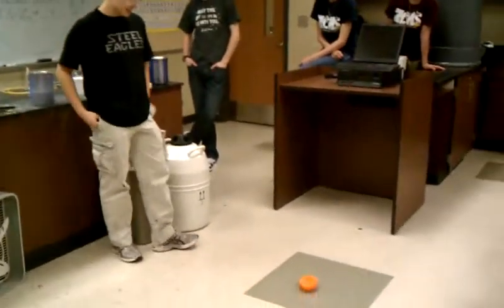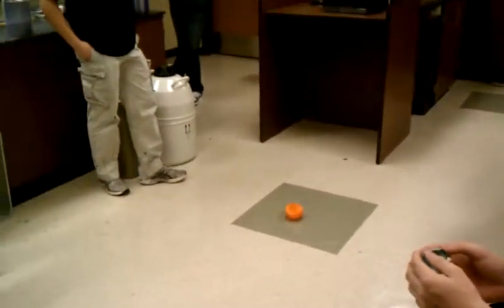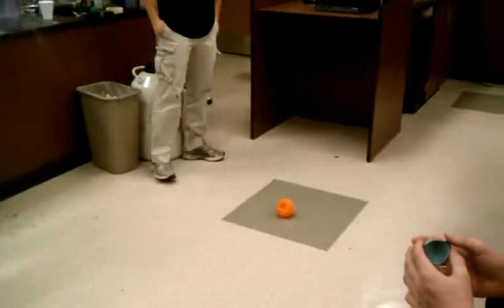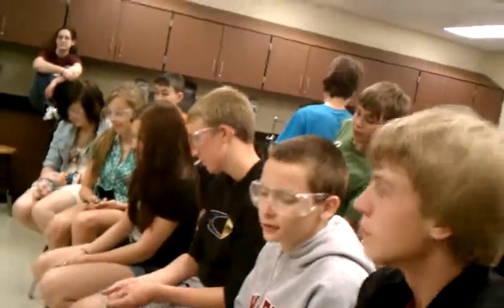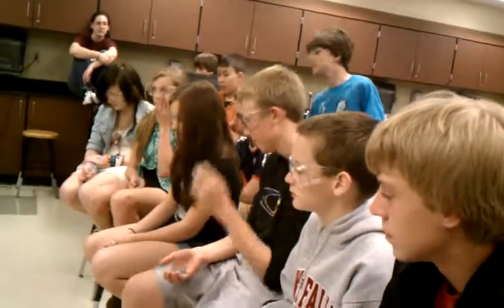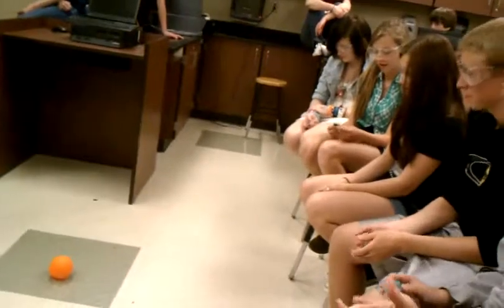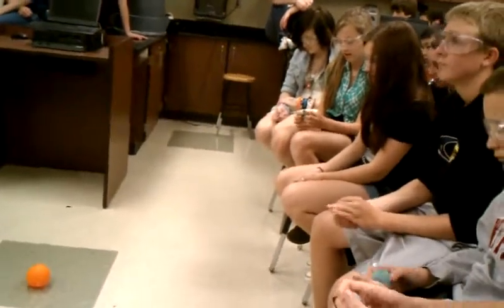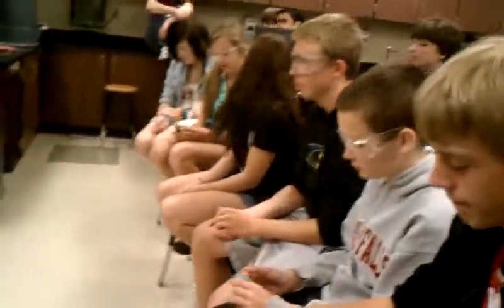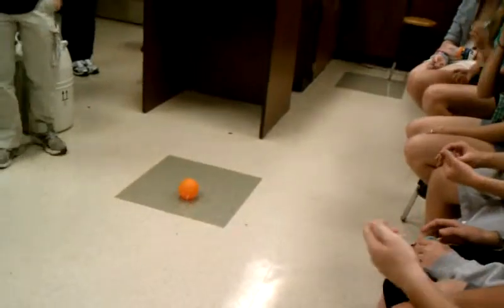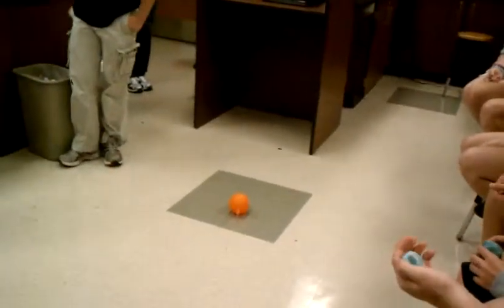Now watch what happens as this warms up. Does anyone want to explain what's happening here? You want to try? It got cooler and... Exactly. If you remember your gas laws, as temperature goes down, volume goes down. As temperature goes up, volume goes up. As this warms up from negative 200 degrees Celsius, it's going to expand a lot.